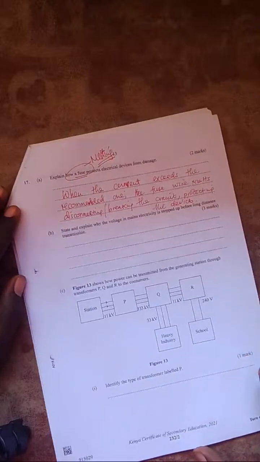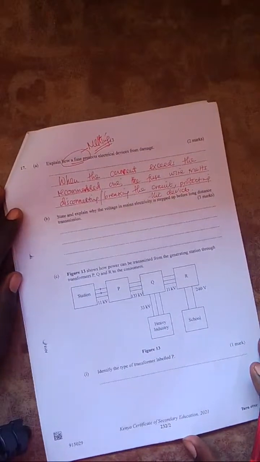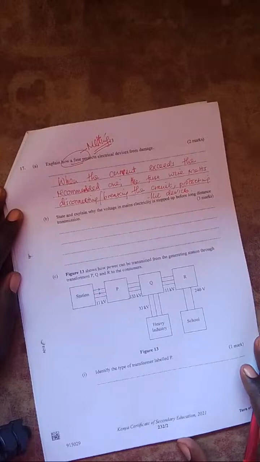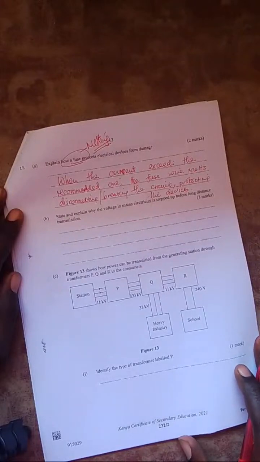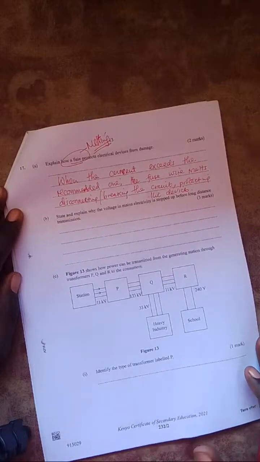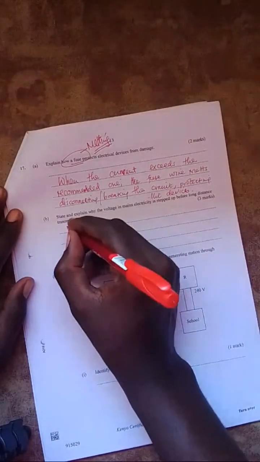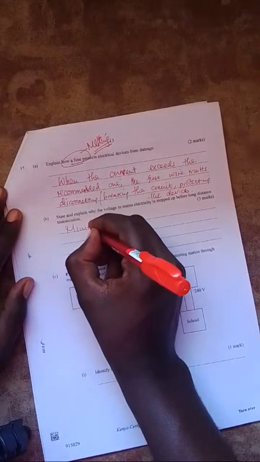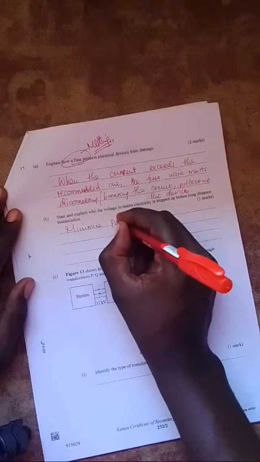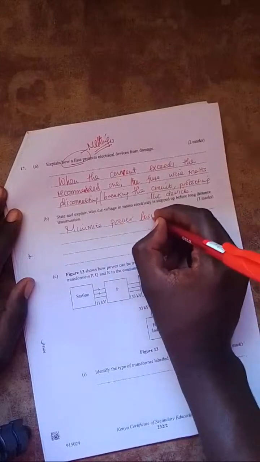State and explain why the voltage in the mains electricity is stepped up before long distance transmission. We step up voltage and lower the current. But the main aim of this stepping up of the voltage is to minimize power loss.